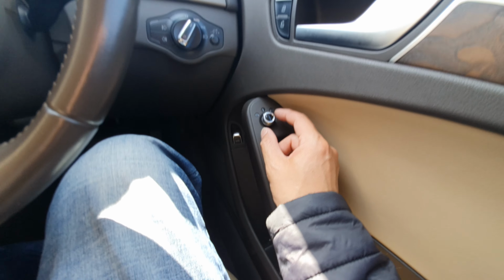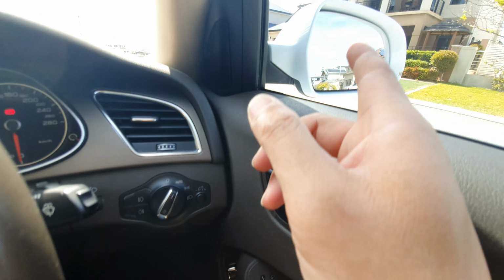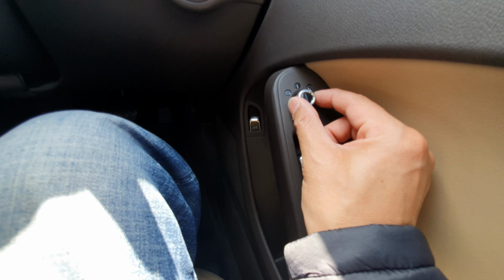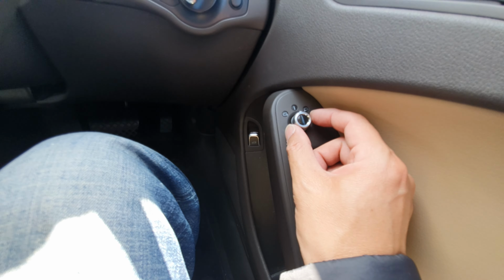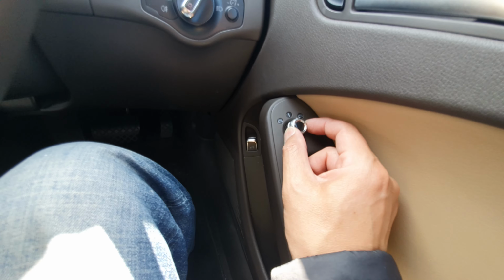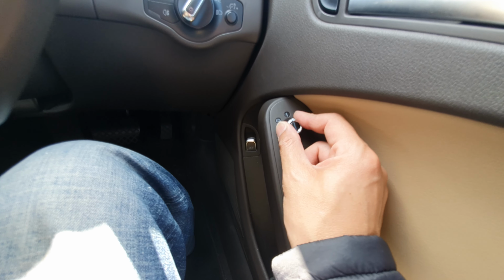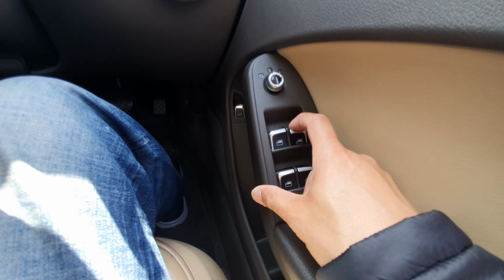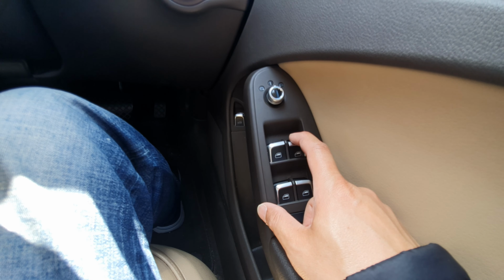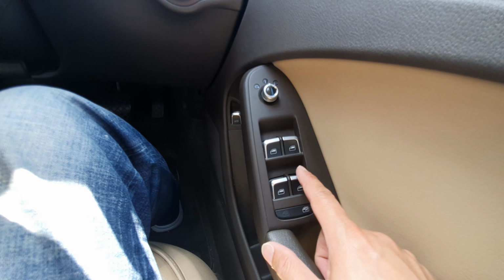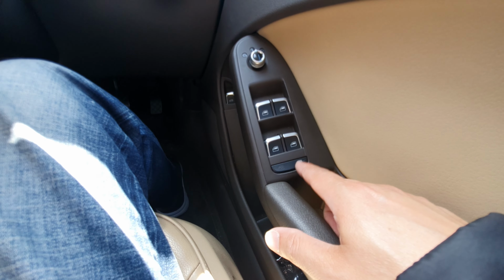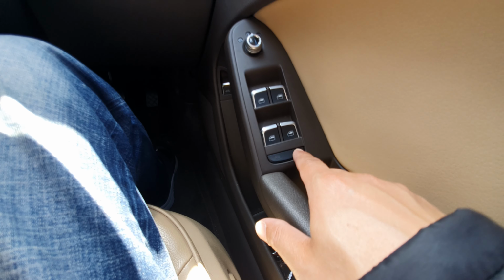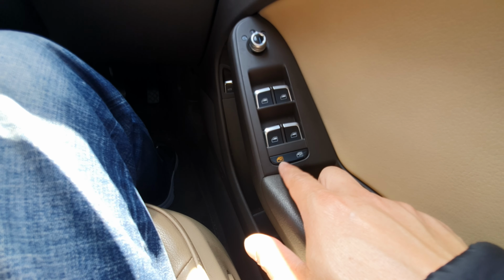Here we've got the button for your rear mirror. So just pressing on that allows you to change the mirror, so you can move it back and forth and down and up. Here we can open the windows, close the windows, so the driver side, passenger side, the back passenger, so you can make changes to that. Here's a button where you can lock the windows so that you cannot open them, so you can have it lock or unlock.